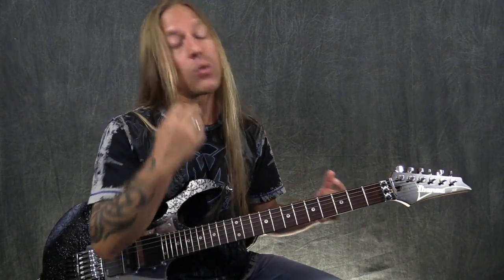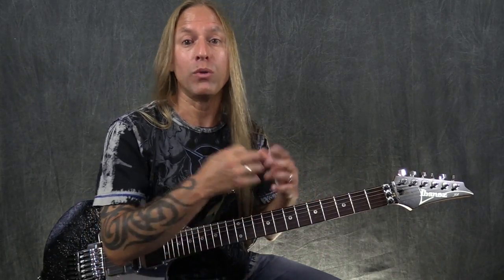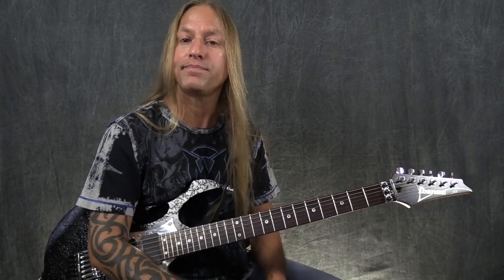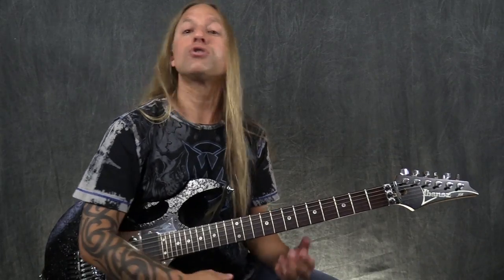G sharp, A flat, same note. Remember, that's called an enharmonic. G sharp and A flat are the same pitch. You can call it either one. Okay? Enharmonic means it's the same note with two different names. G sharp, A flat. Okay? So you'd be able to learn your sixth string in no time flat.